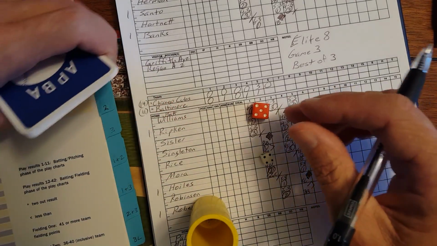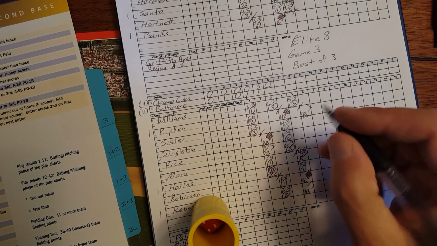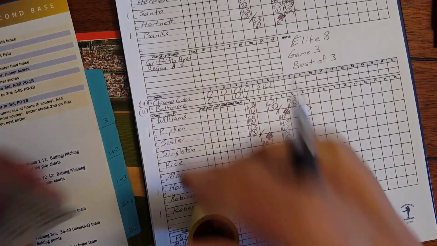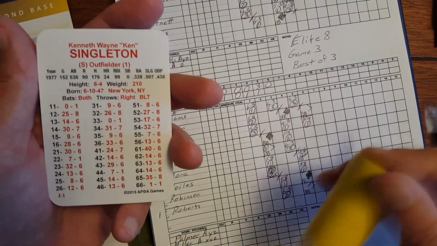54 is a 32. Flies out to right. And Ripken will have to hold second. Shallow fly out.